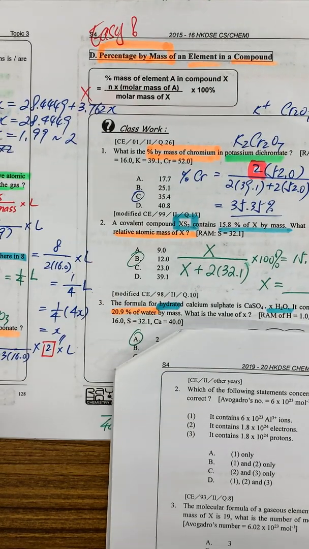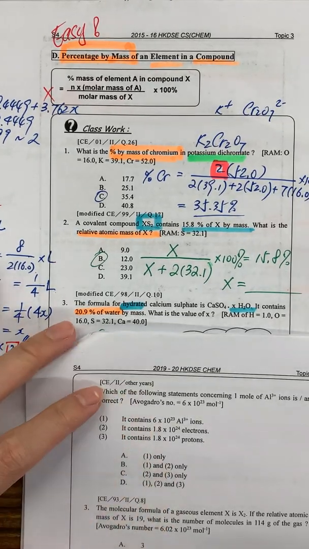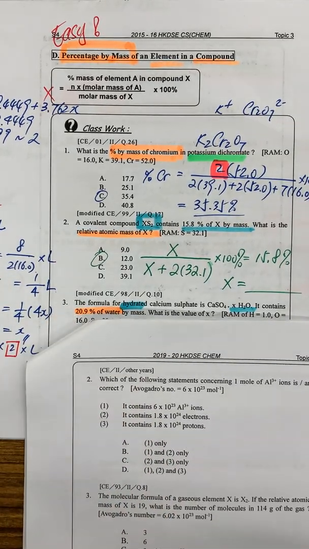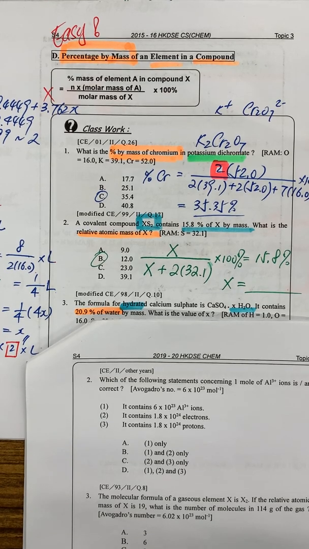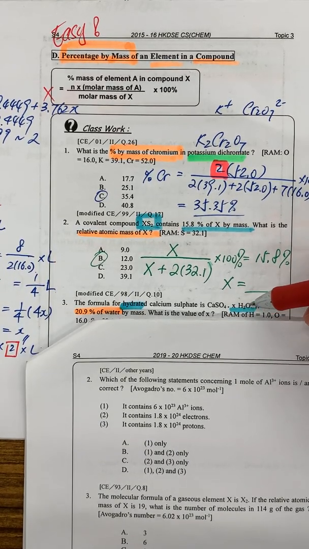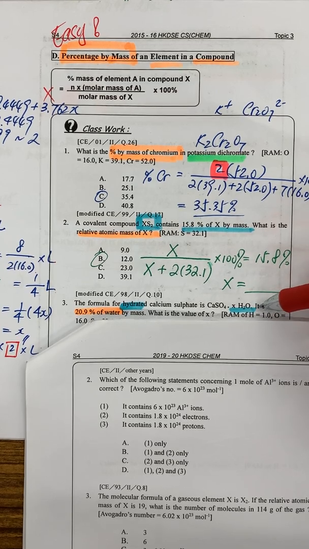Number 3, hydrated salt. The hydrated salt can be, maybe, hydrated magnesium sulfate, maybe hydrated calcium carbonate. The number of waters is the water of crystallization. Do you remember?